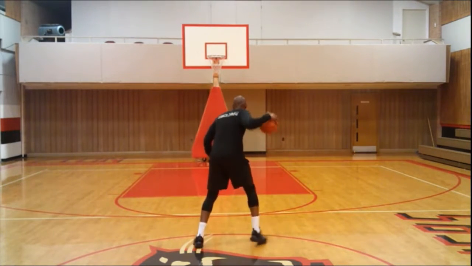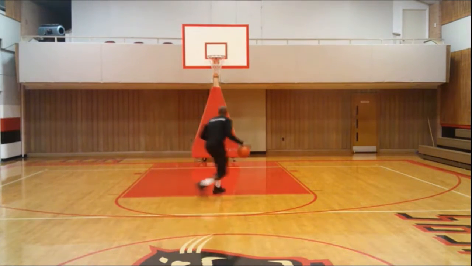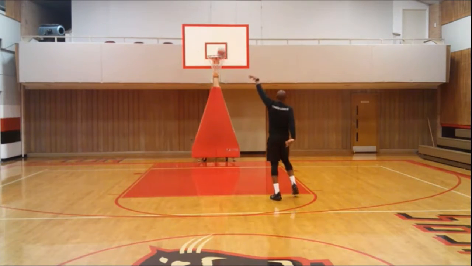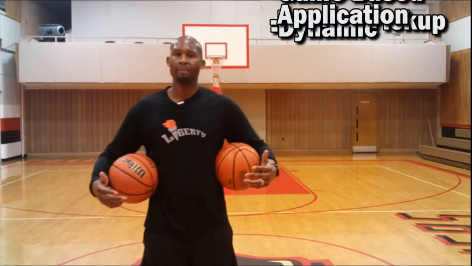So you see I'm changing the basketball, keeping the ball up, direct pass left, step back shot, score in the hole. And there you have it. 3 drills you can work on to excel at to become an elite level passer.